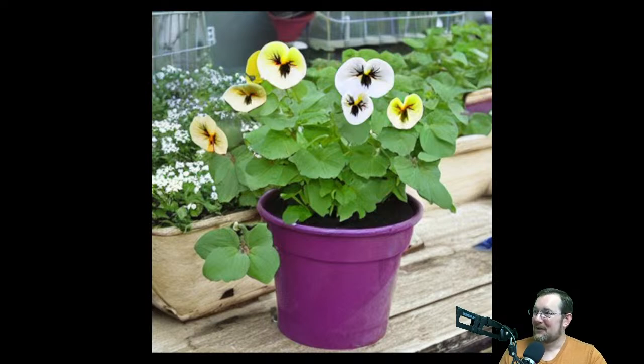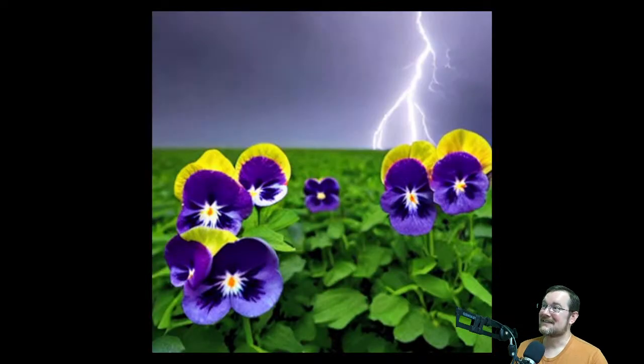The next thing that I thought was, well, let's branch off from there and ask it something totally out of left field. So I said pansies in a thunderstorm, because who would have a picture of that? And this is what it gave me. So yep, those are pansies. It looks like a Matrix Morpheus, where you've got the purple and yellow, so that's really good. And then you've got a bolt of lightning in the background, so those are definitely pansies in a thunderstorm.